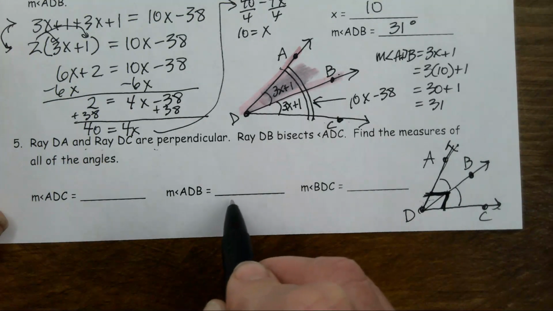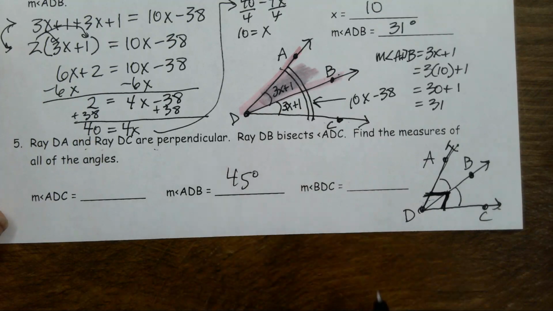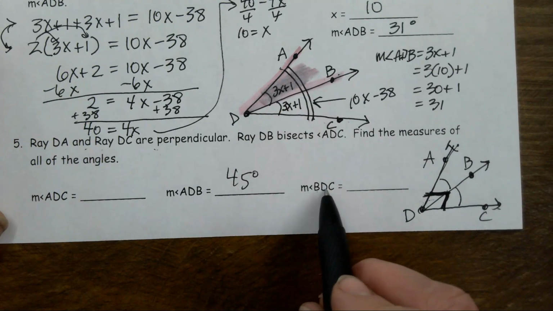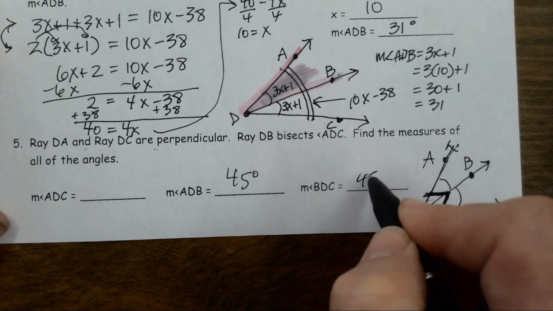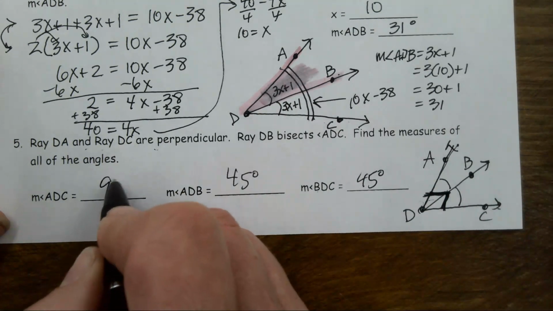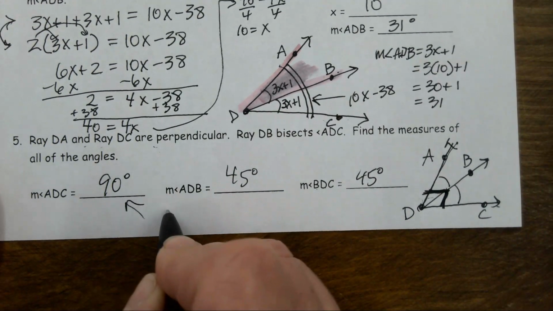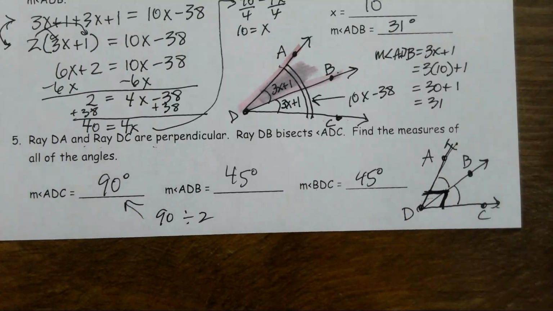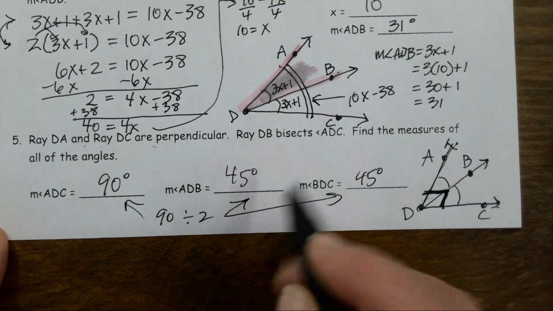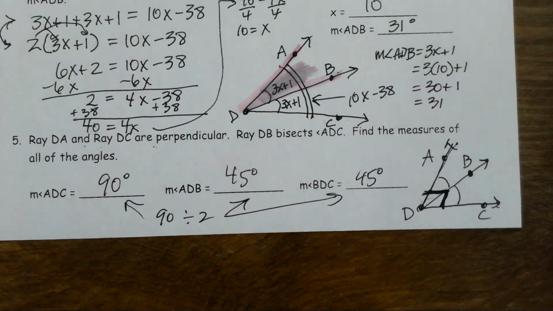ADB is 45 degrees. BDC is 45 degrees. ADC, we already said, forms a right angle, so it's 90 degrees. Remember, if it bisects, it cuts it in half. So we just have to take that 90 degrees and divide it by 2. That'll get our other two angles. So your job is going to be to practice some of these problems. On your worksheet, your protractor is much nicer.